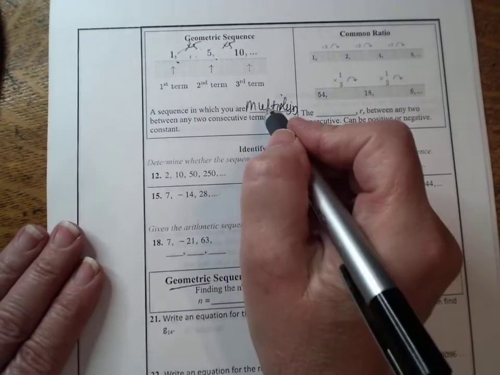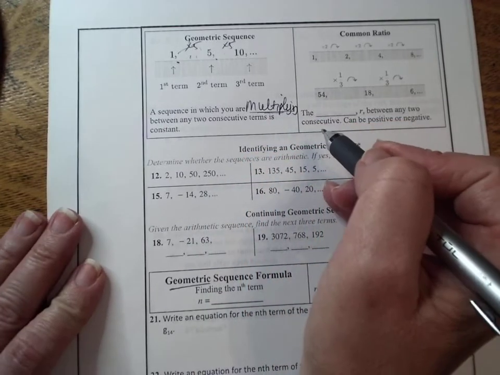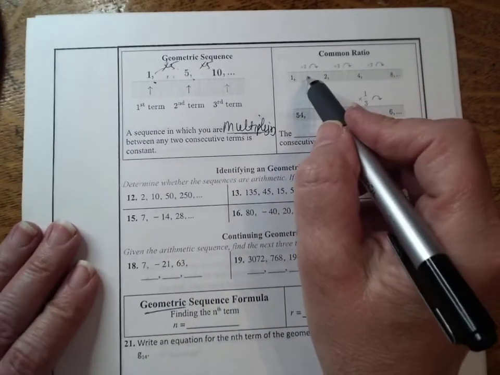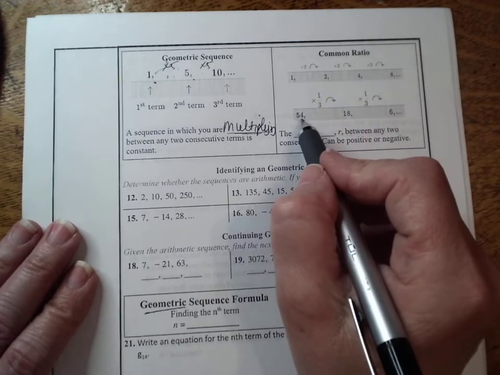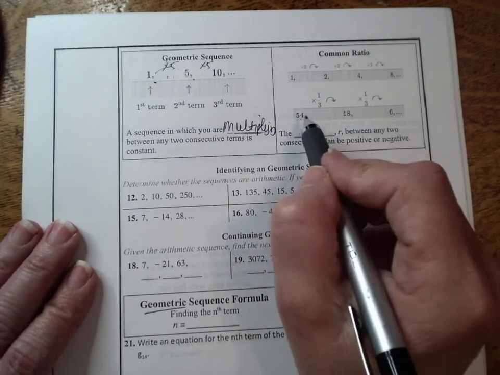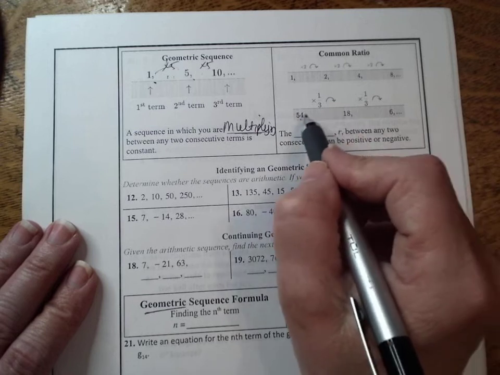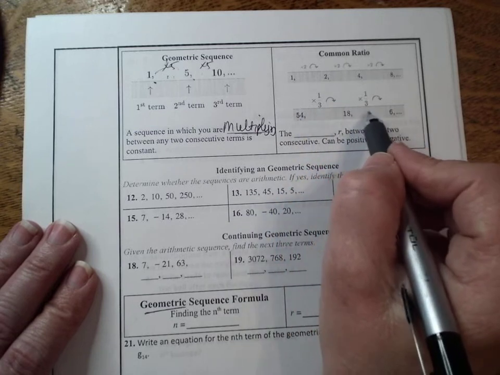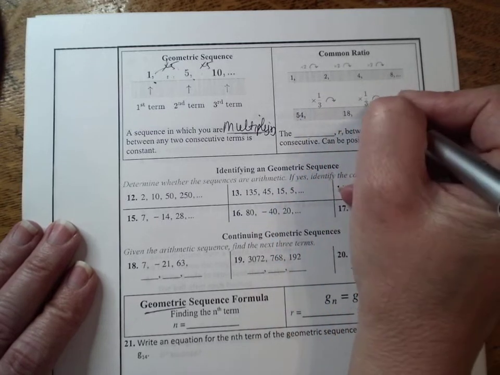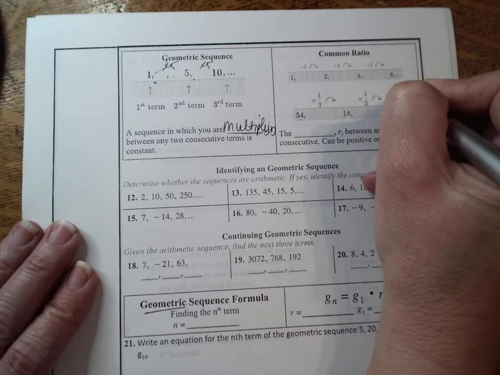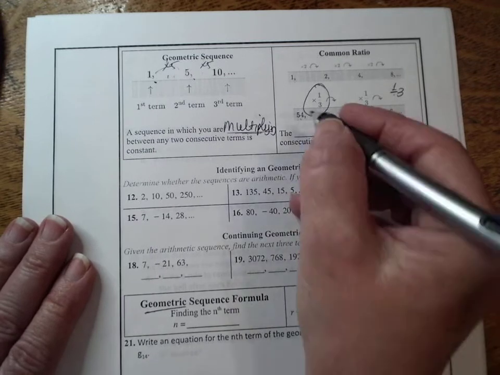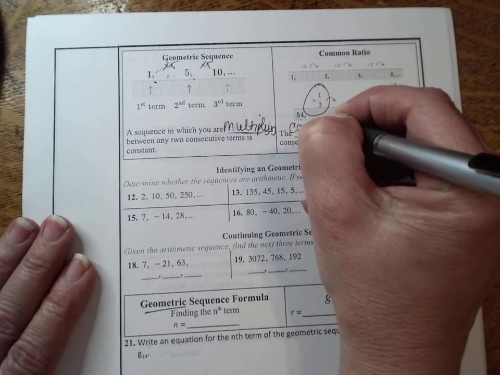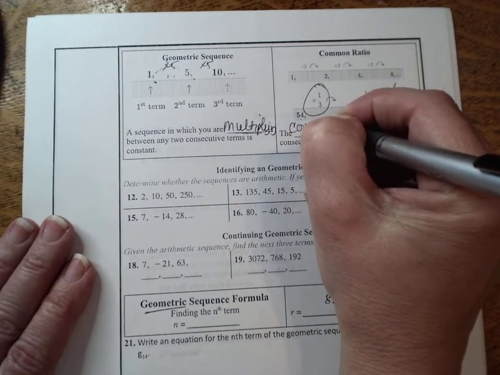Now, you're always going to be multiplying, even though it might look like division. I'll show you that. So this is 1, 2, 4, 8. So we're multiplying by 2 each time. Now look at this. 54, 18, 6. It's going down. And sometimes we might not see it here, but maybe over here. 18 to 6 looks like you're dividing by 3. But what you're doing, we always use multiplication. So we're going to do multiplying by 1/3. Now this is called the common ratio.